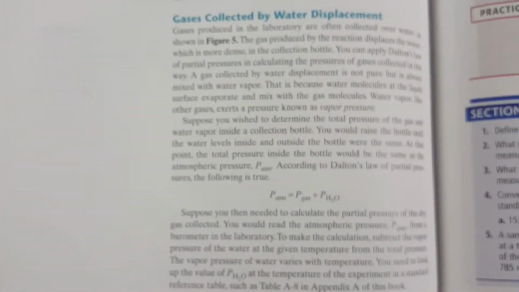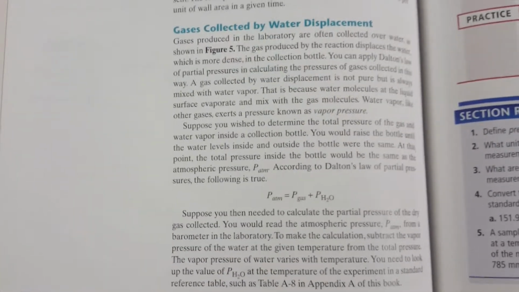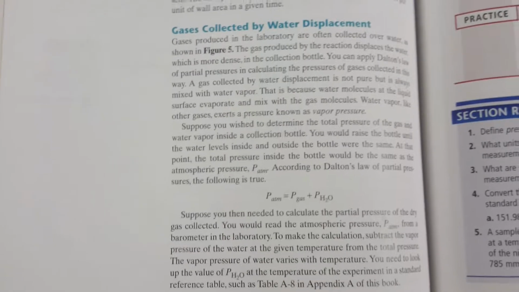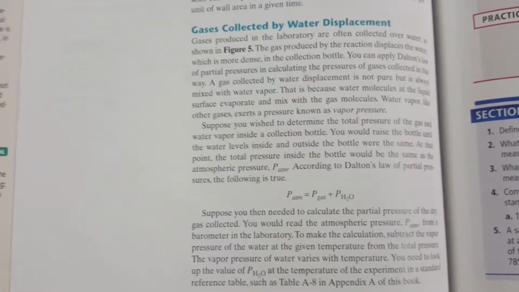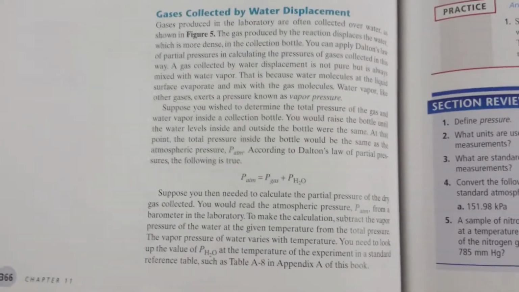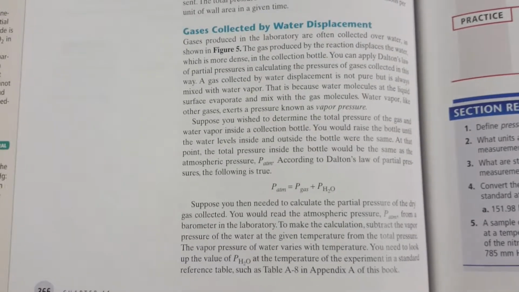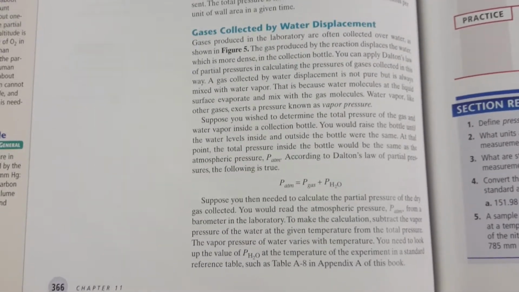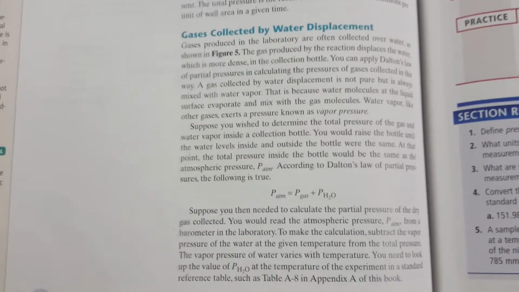And typically in the lab, we are actually going to use water displacement to figure out what the partial pressure of a gas is. We use the atmospheric pressure and the pressure of water vapor at a given temperature to figure out what the pressure of the component gas is. You will typically be given the atmospheric pressure, and you need to know what the temperature is so that you can determine what the water vapor pressure is. You will typically be given a temperature in degrees Celsius.